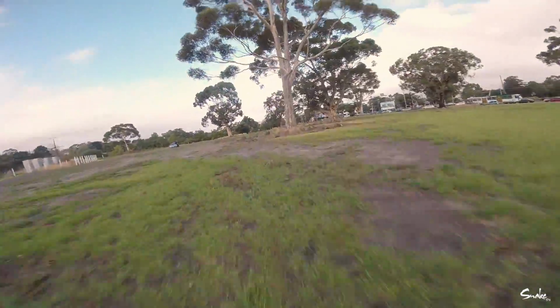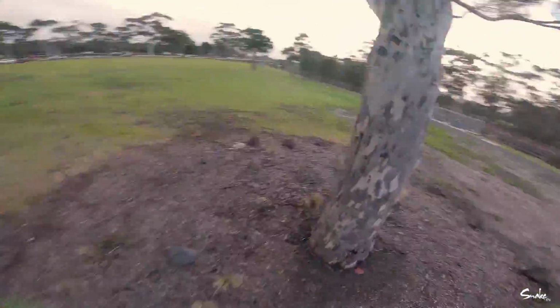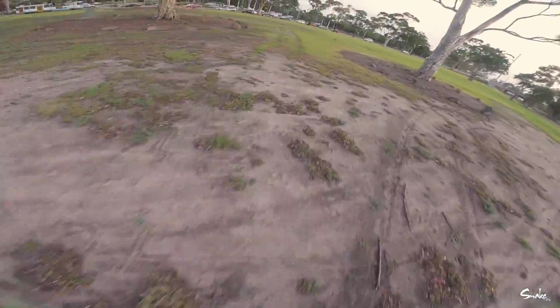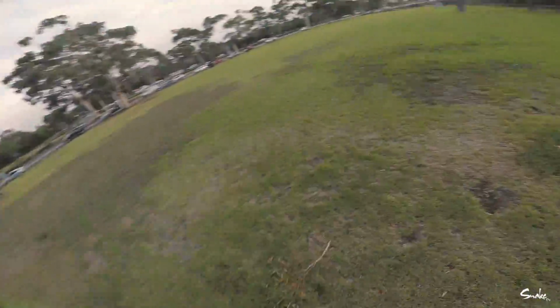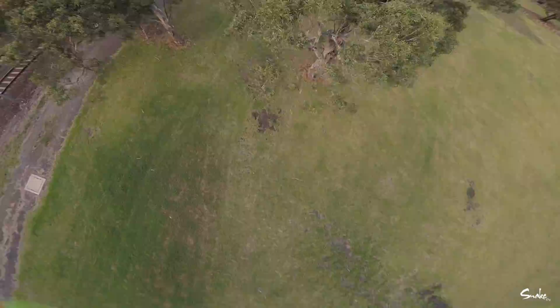white balance. Although, to be honest, I find these days in general GoPro gets it pretty spot on. You would just find that occasionally you'll be flying in an area and you'll notice that the colors might change midway through a flight. And if you really want to avoid that, then that's the only time you might want to actually manually set your white balance.